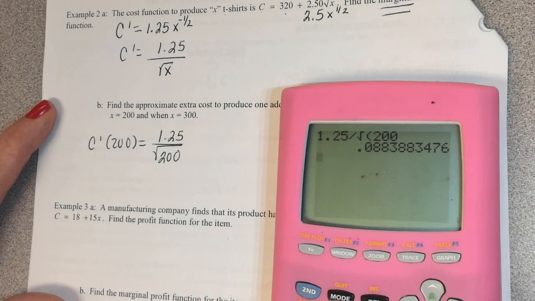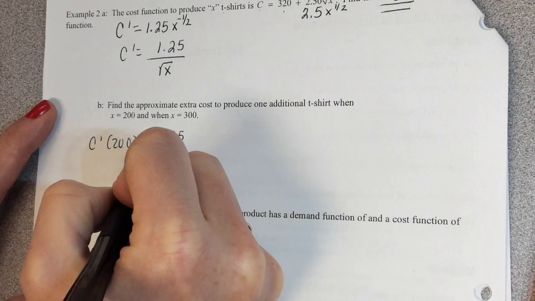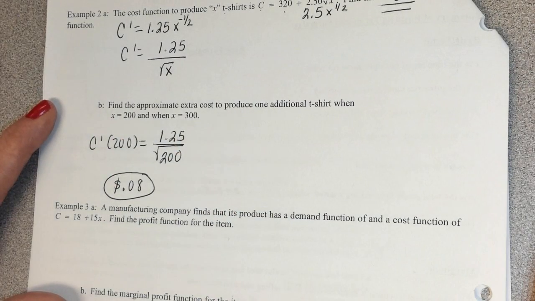And I get that, 0.08. So it's going to cost an additional 8 cents. And you're going to see that sometimes the cost is pretty high and sometimes it's low.